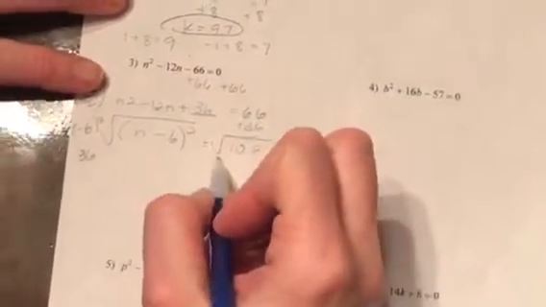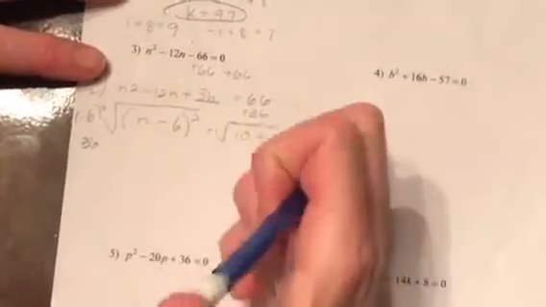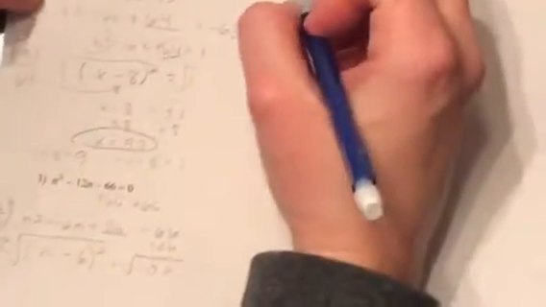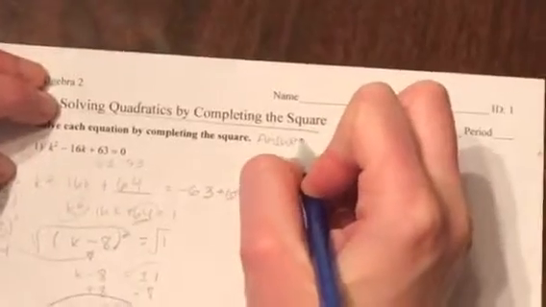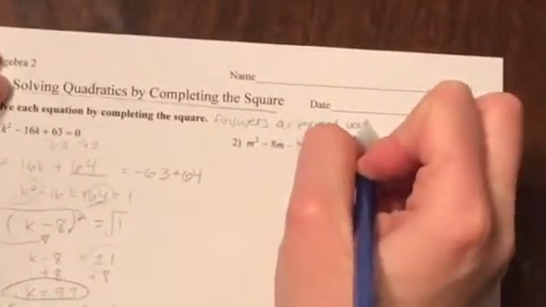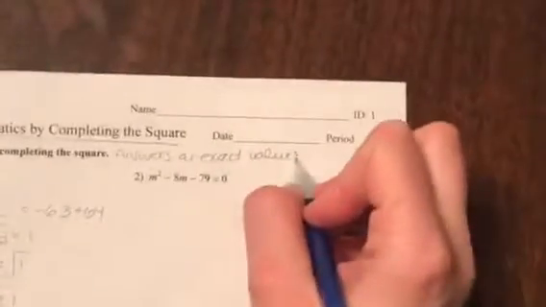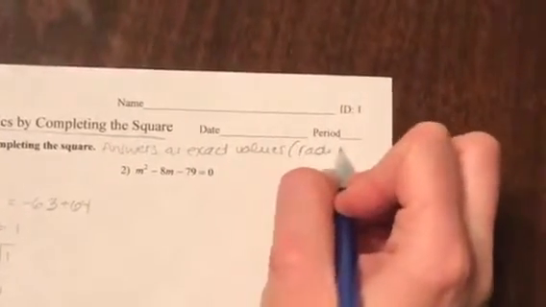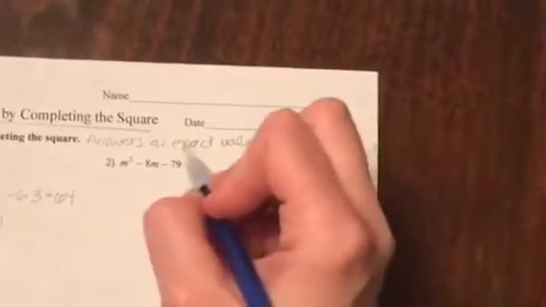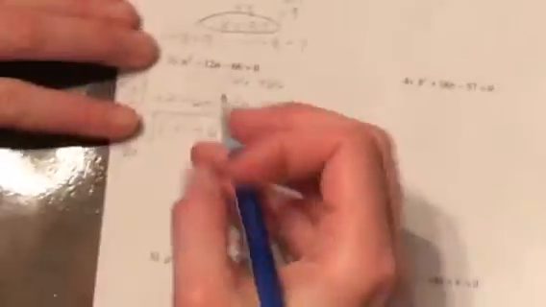And in this case, 102 can't actually be simplified. We do want our answers as exact values. And remember, that means in radical form. If we estimate as decimal form, that's no longer exact. So be sure to keep your answers in radical form.